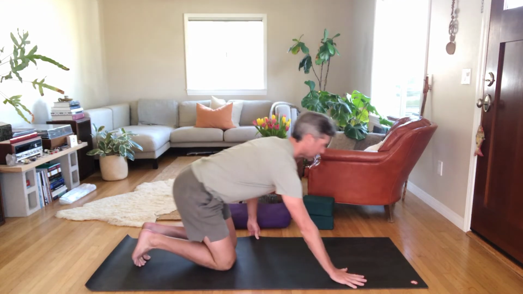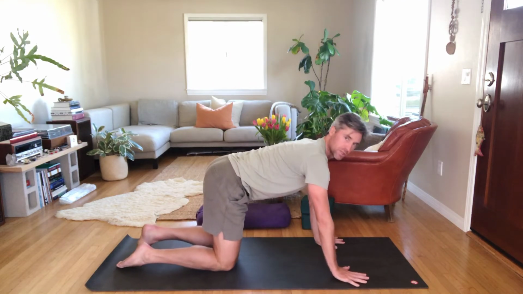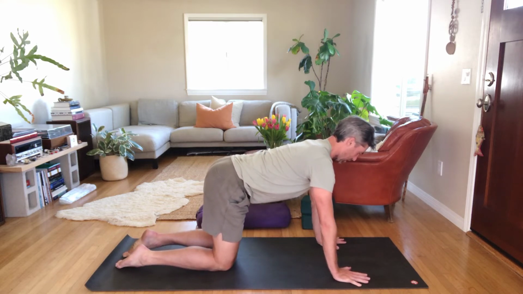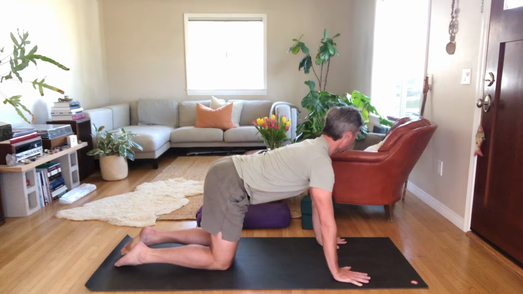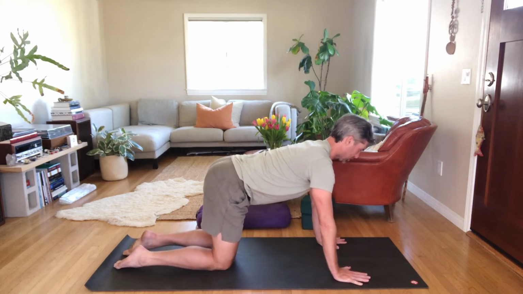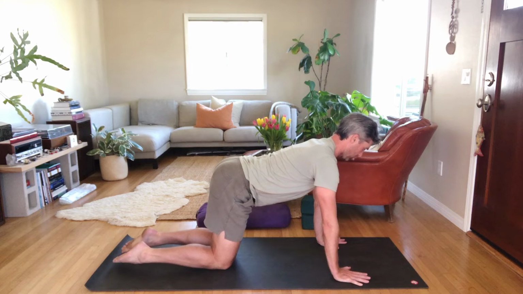So from here, I'm in a hands and knees position, just setting up the body appropriately. Palms shoulder distance apart, wrist creases a little bit out in front, and knees relatively speaking hip distance underneath of the frontal hip points. So I'm just going to exhale everything out.